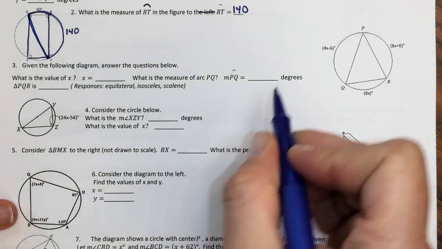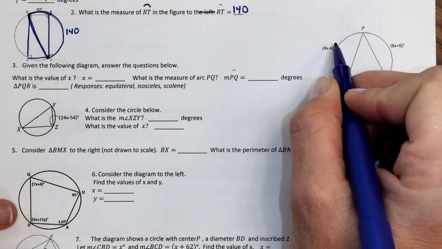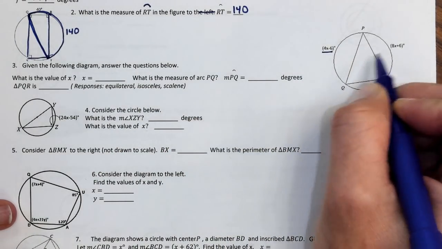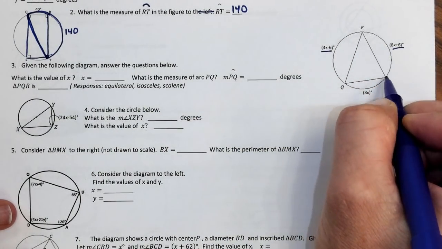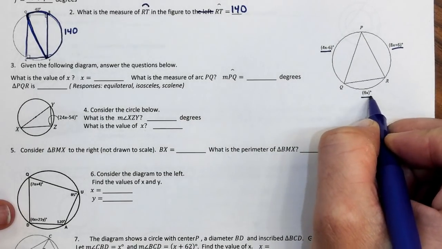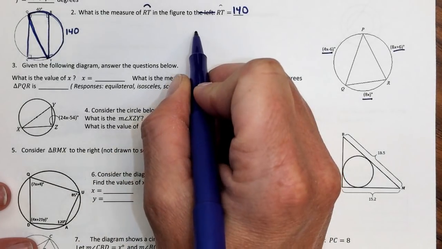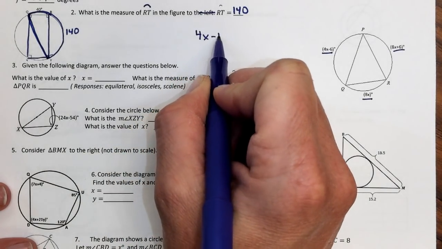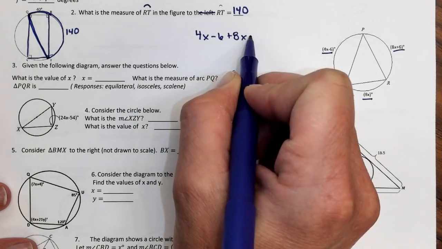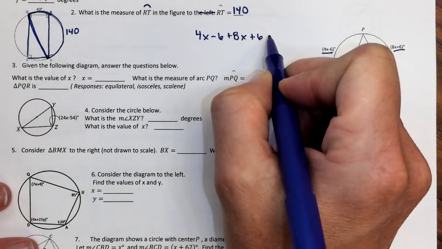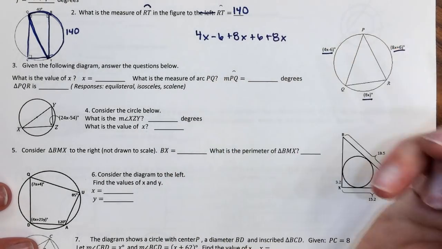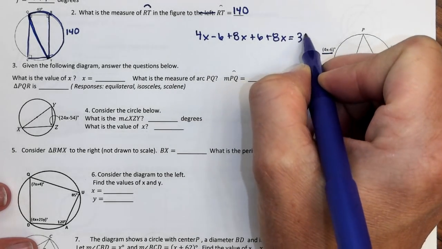So this arc plus this arc, which is that measure, plus this arc, which is this measure, equals 360. So I'm just going to put that here for more room. 4x minus 6 plus 8x plus 6 plus 8x equals 360.